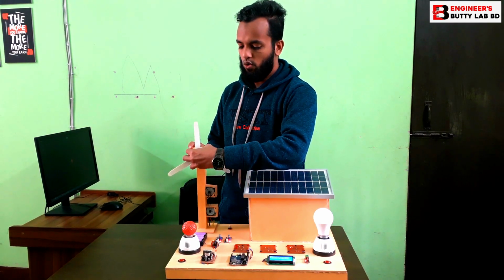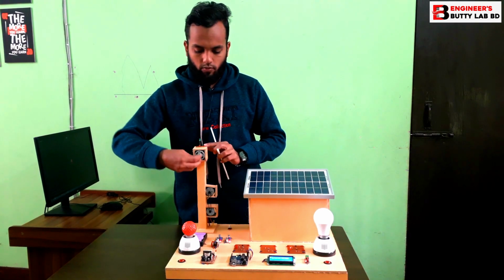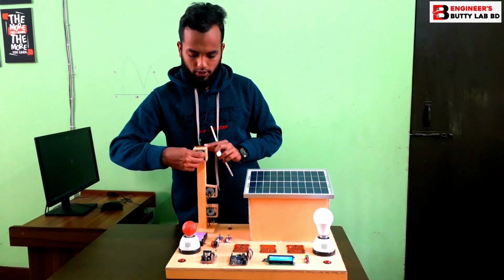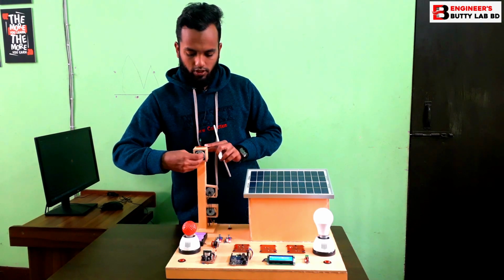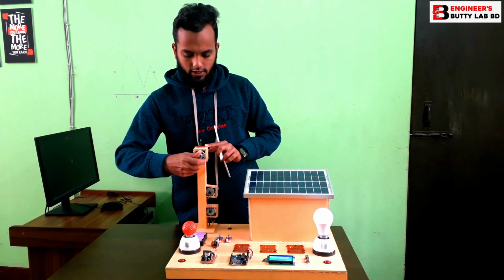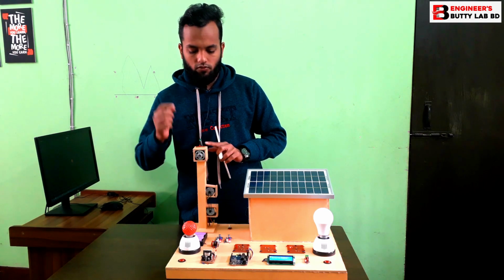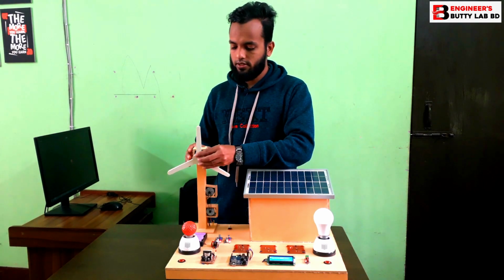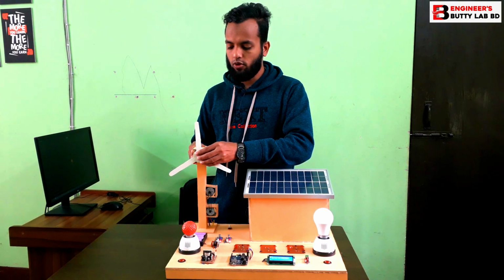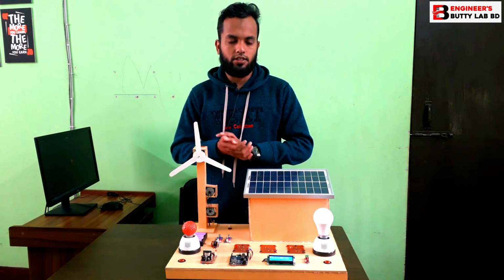But when we rotate this one by using our hand, at that moment you see here that our LED is blinking. And in this case, if we provide proper rotation for this DC motor, at that time we will generate proper voltage from this wind system.